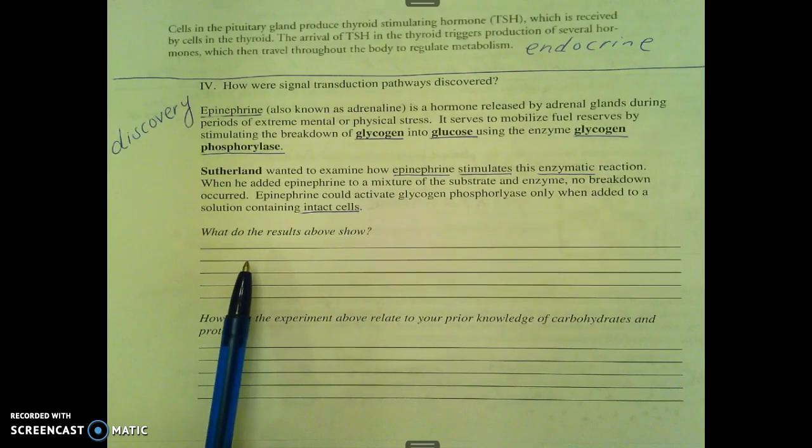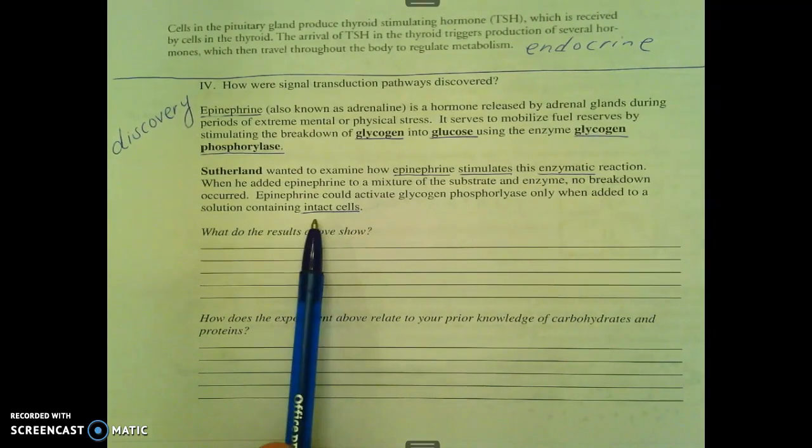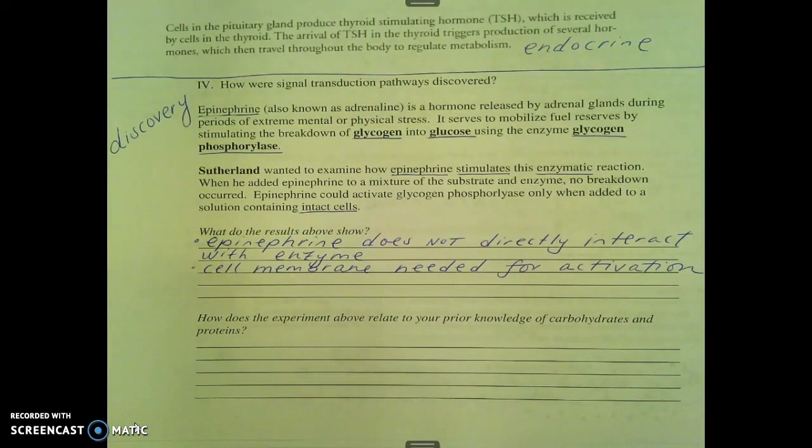Interestingly enough, this shows that epinephrine does not directly interact with glycogen phosphorylase. Instead, since intact cells are required, it seems like the cell membrane is actually necessary for activation. If we think back to the Part 1 video where we looked at cell signaling, this reminds me of the idea of a receptor being needed to interact with that ligand or that signaling molecule. So perhaps that receptor is located on the cell membrane.